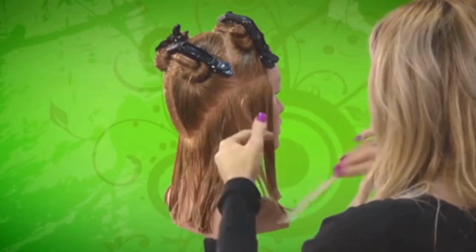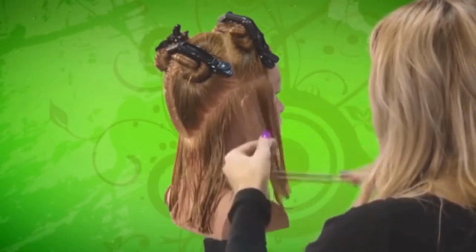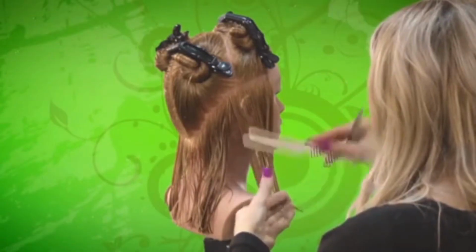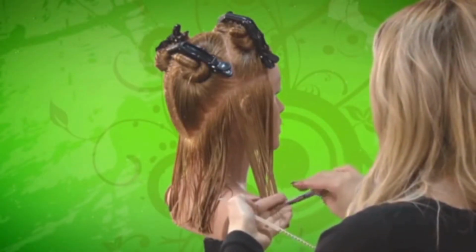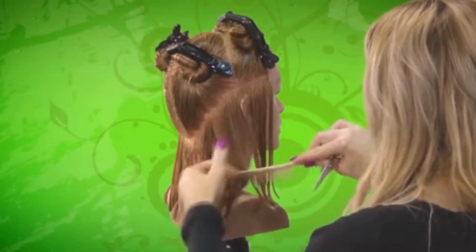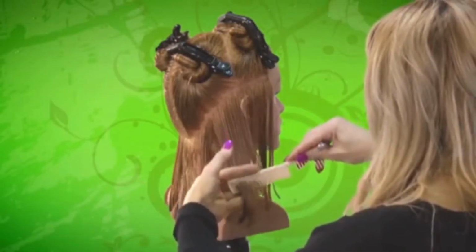Work towards the back of the head, using part of your previously cut section to work into your next section. Your body position should be parallel to the section that you are cutting. And we will be using a palm-to-palm cutting technique.